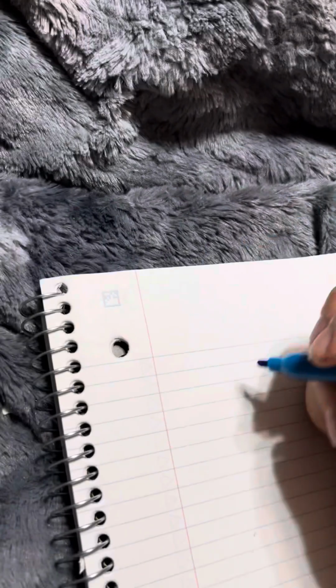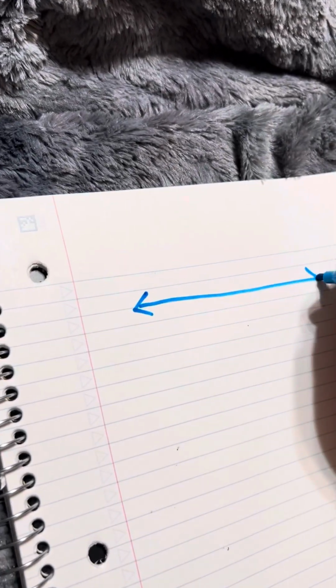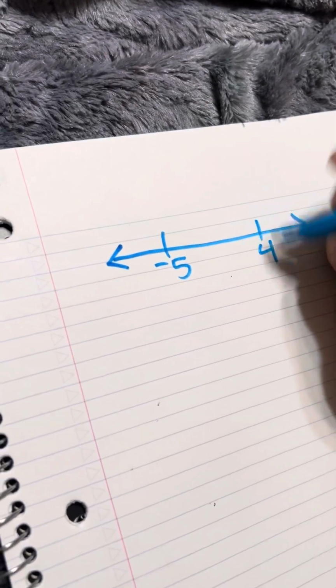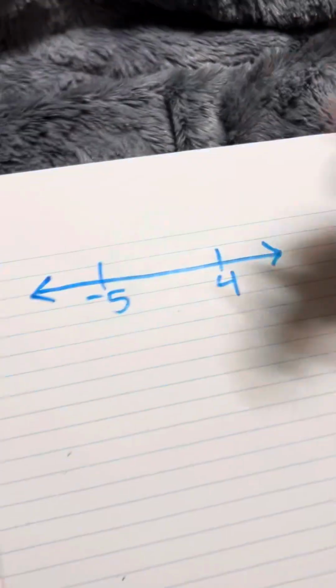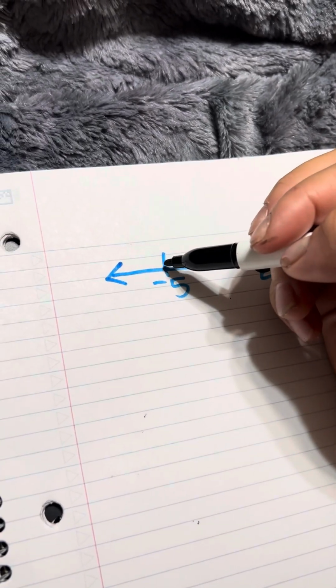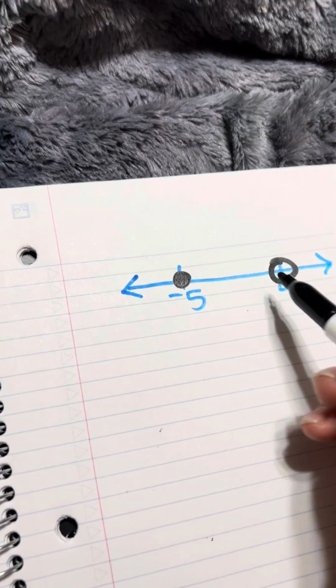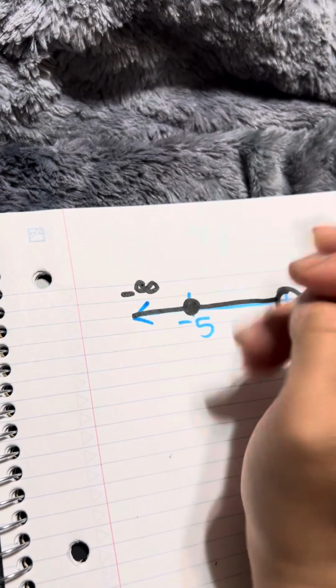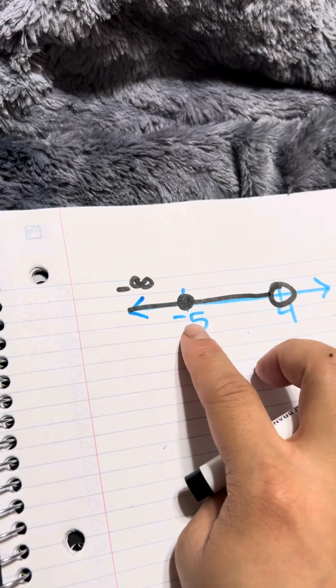So let me just redraw this graph right here. All right, so we are going to have an open circle, and then now we're going to have a closed circle. And then all of the values are going to lie this way, and we're going to assume that the rest of the numbers are going to be negative infinity because it's a negative.